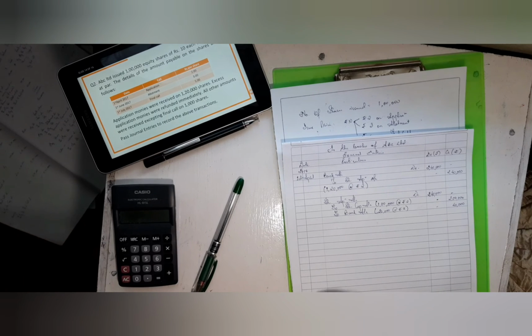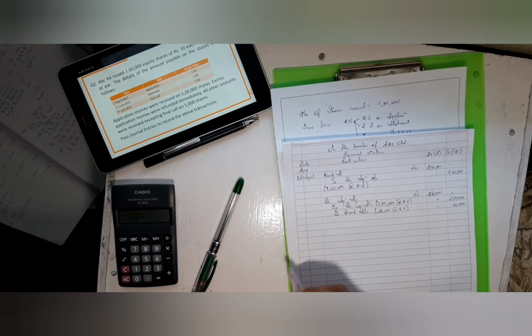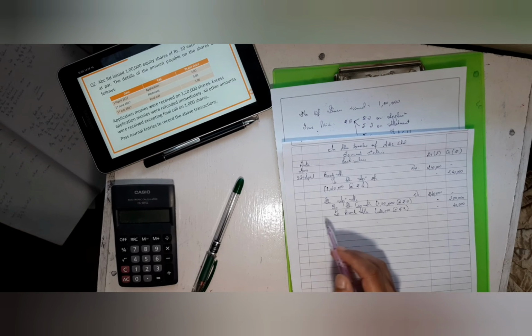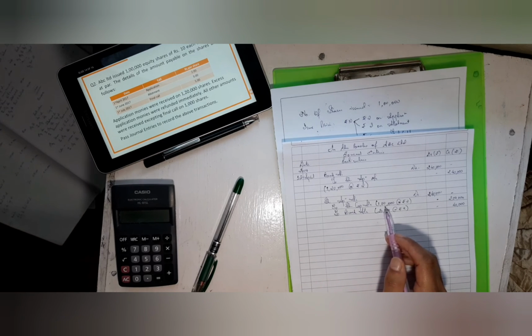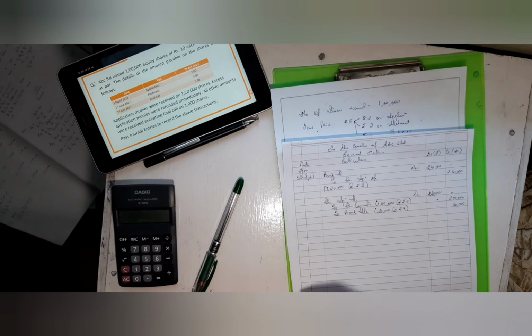Make sure you're writing the narration: being amount received on share application transferred to share capital account on 1 lakh shares at the rate of rupees 2 each, and balance refunded to the applicants.